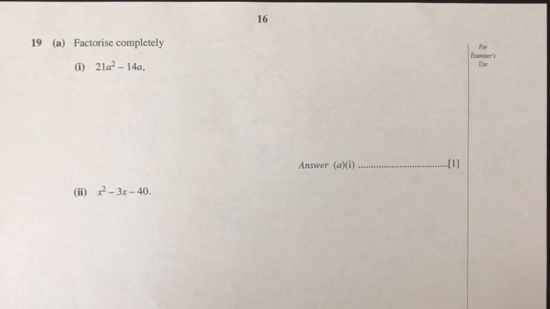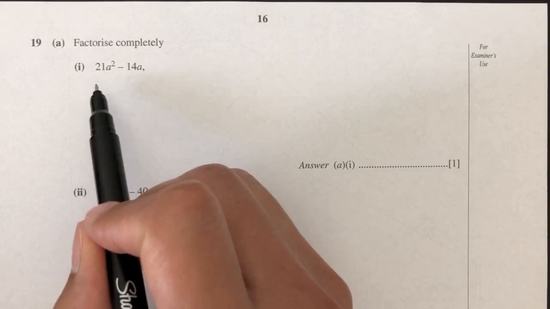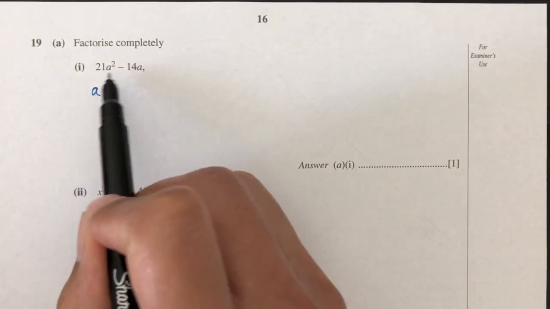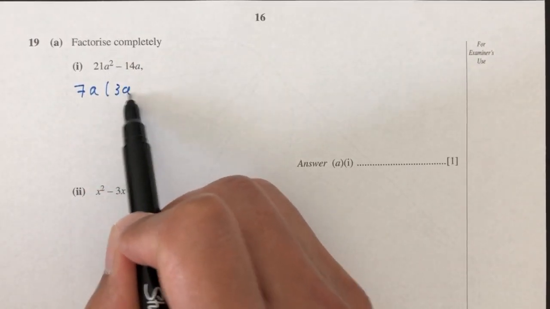Let's move on to question number 19, part A. So we have to factorize this. What is common here? I do see a is common, and then 7 is common, right? So here we have 7a(3a minus 2).